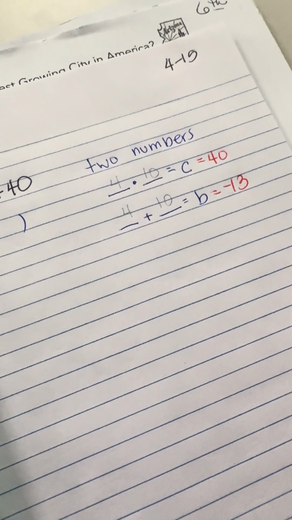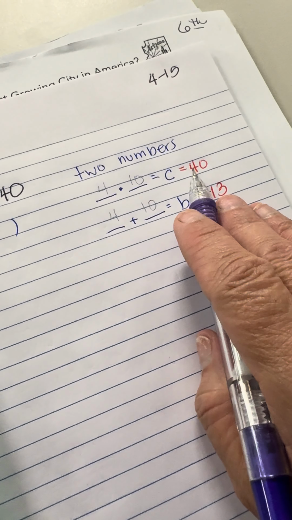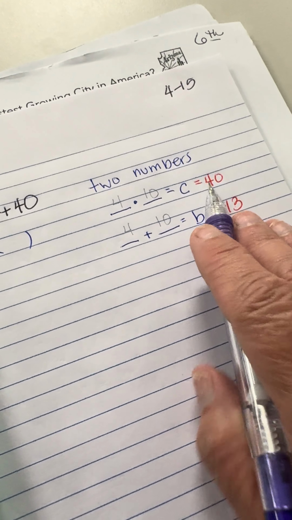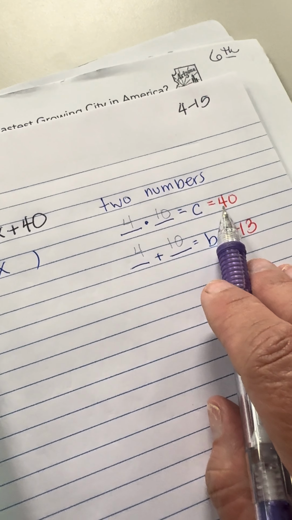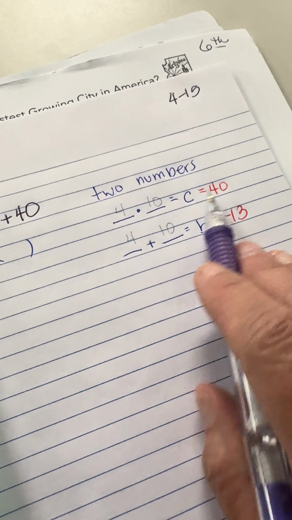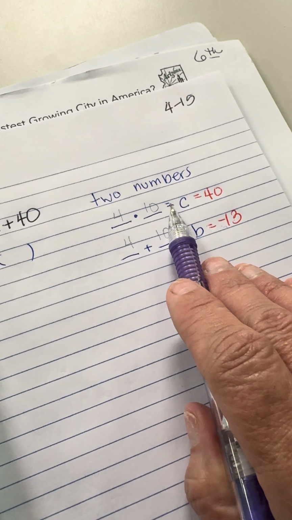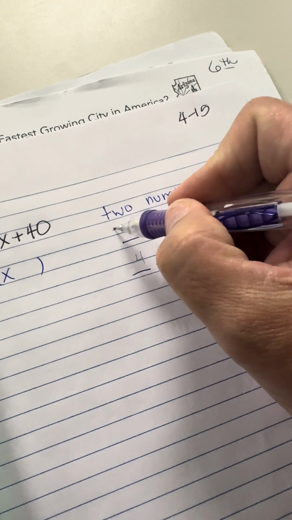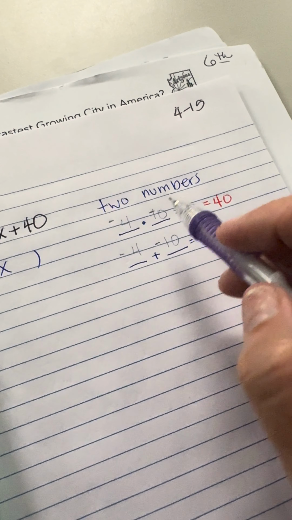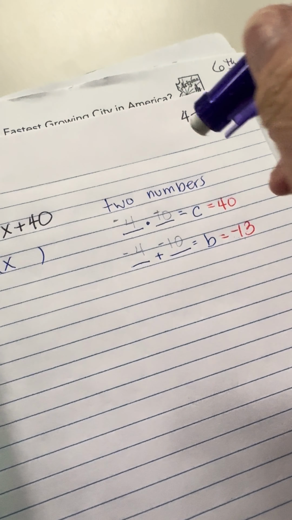Wait, I want a negative number here. Here's where the integer rules that you know are so important. To multiply and get a positive number here, both of my numbers need to be positive, which they are, but two positive numbers don't add up to a negative. Or both of my numbers could be negative. That would still multiply and give me a positive number. And when I add two negatives, I get a negative number. So both of these need to be negative, but -4 and -10 do not add to give me -13, so it's not that one.